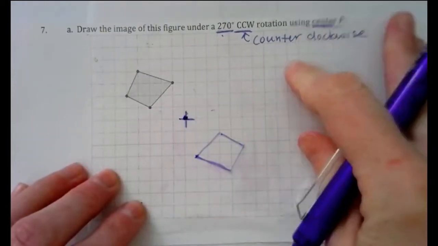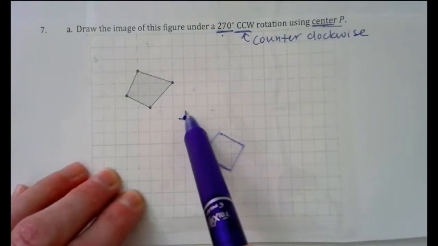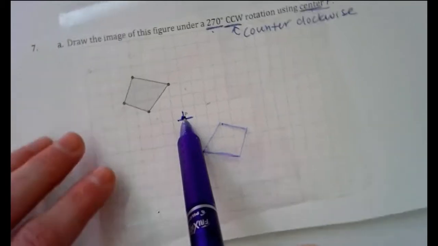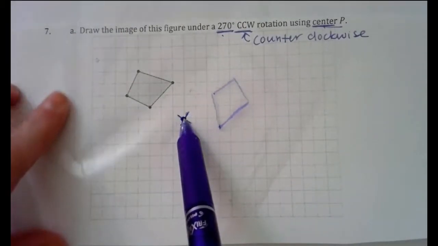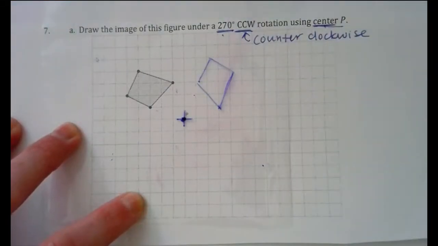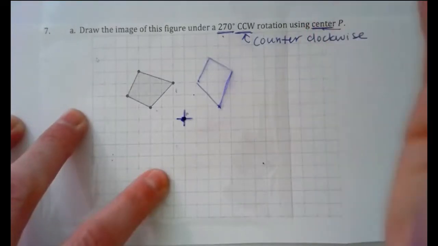That's 180 counterclockwise. You can see they're opposite from each other, which tells me we're doing the right thing. I'm going to go one more. So that was 3 quarter turns, 1, 2, 3. And I end up with this shape right here.